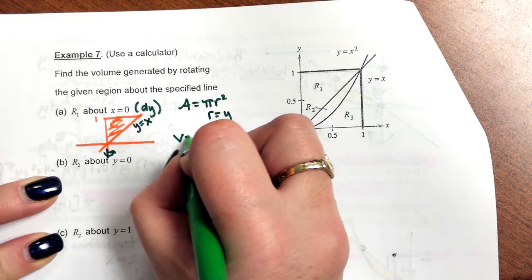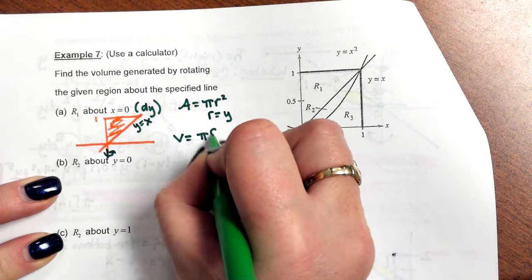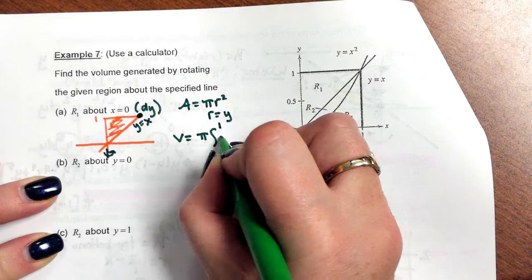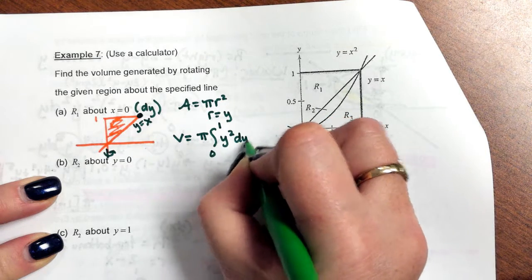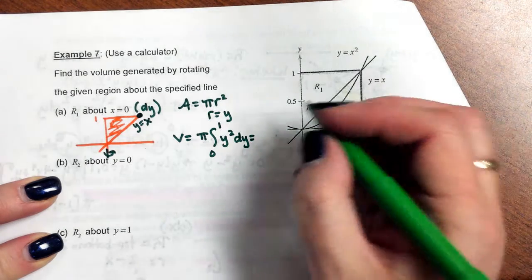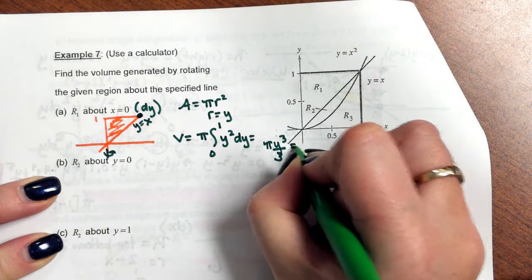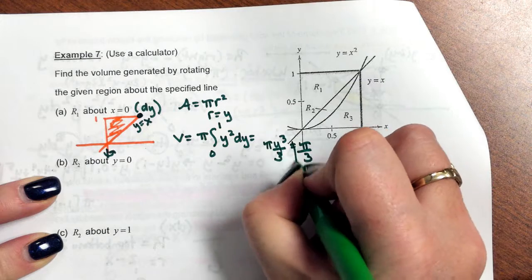So to calculate the volume, it's going to be pi, going from 0, since these lines are intersecting, from 0 to 1 of y squared dy. When I integrate this, I'm going to have pi times y cubed over 3. So my answer is going to be pi over 3.